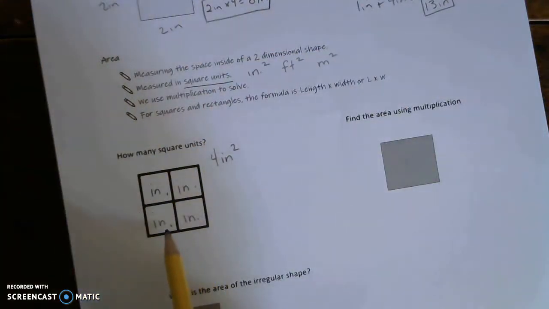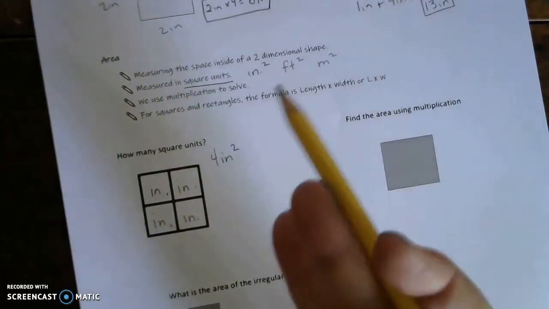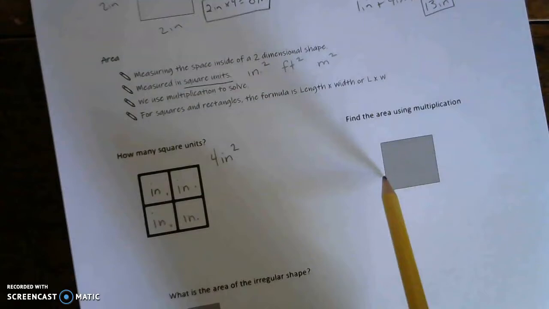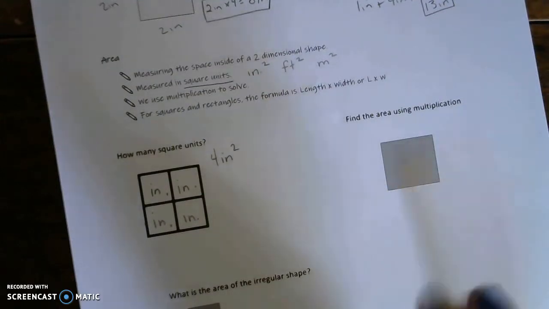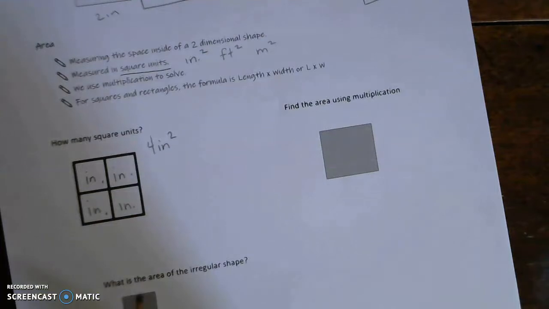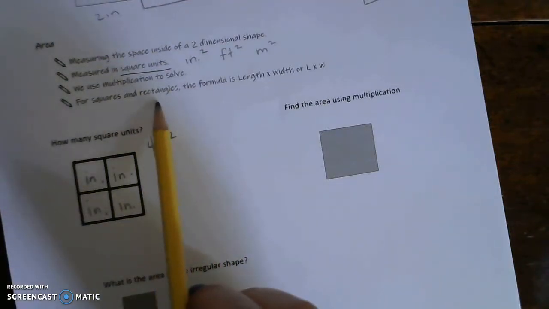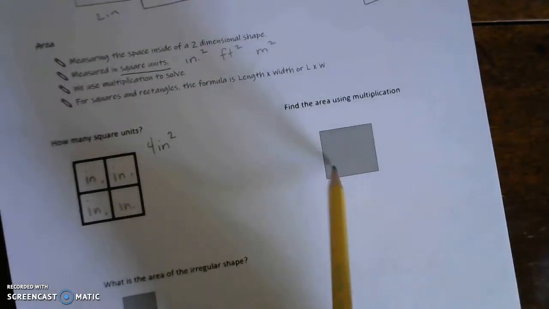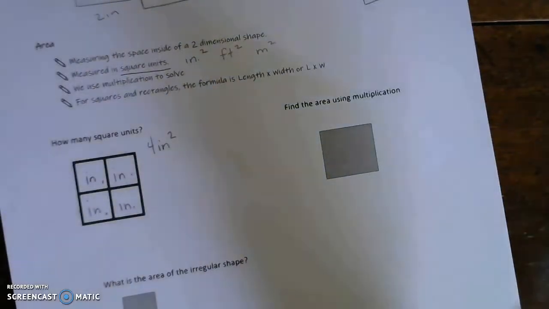Okay, so if we have our shape on top of a grid, we can count the shapes, no problem. But what if we have a shape that doesn't have that? When that happens, we're going to be using this formula. This is a formula for rectangles or squares. Say we have a square like this.